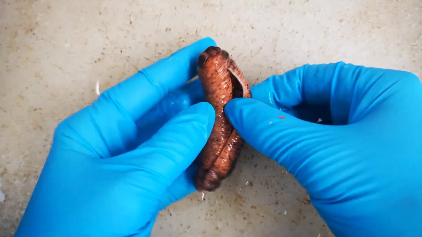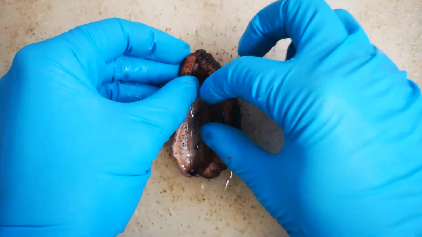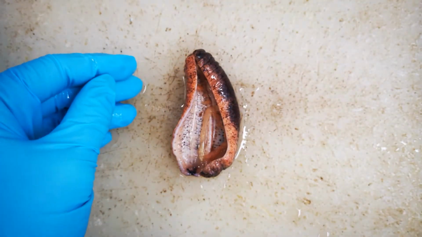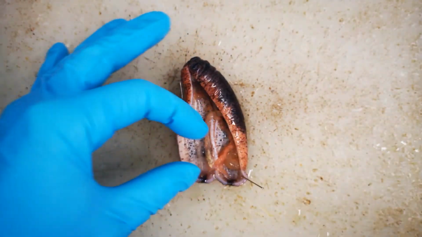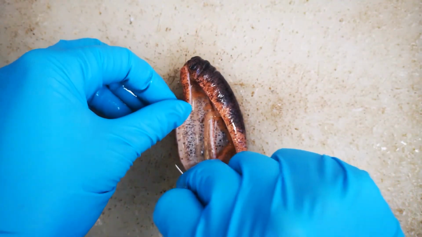The sea cucumber is now placed in the bowl with the mouth-bearing pole facing up. The sea cucumber can now be fixed in the preparation bowl with the needles and stretched.